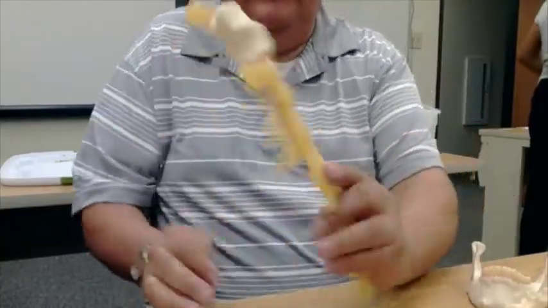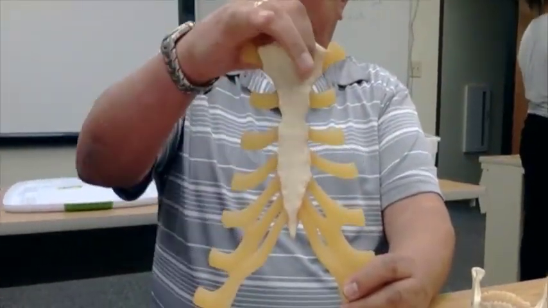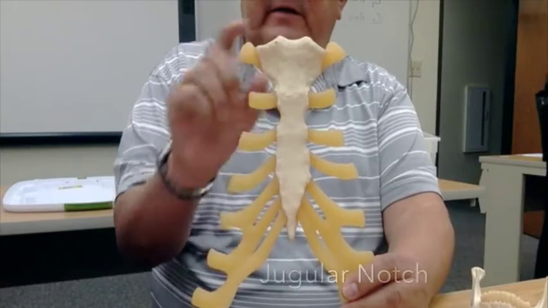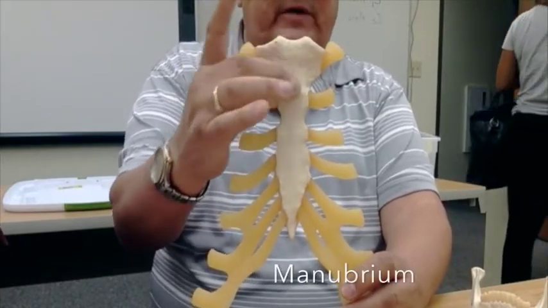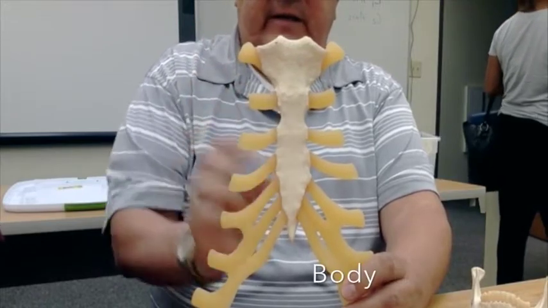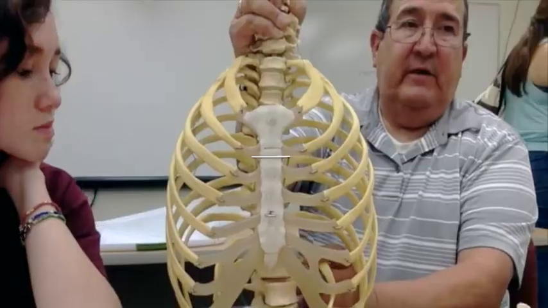The sternum is 1 bone fused out of 3. There's a suture right there. This is your jugular notch. This is the manubrium. This is the body, and this is the xiphoid process. Now this is cartilage in 12.